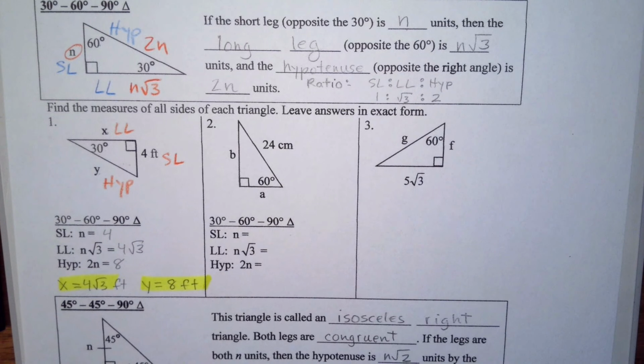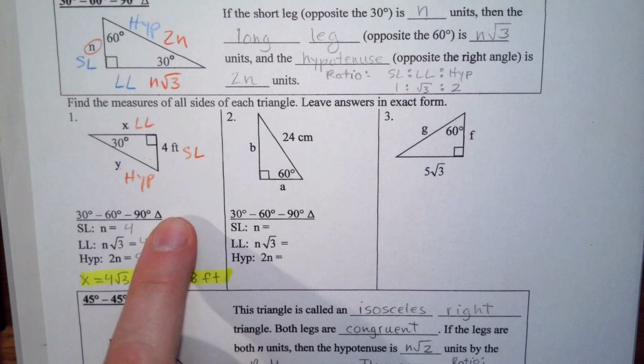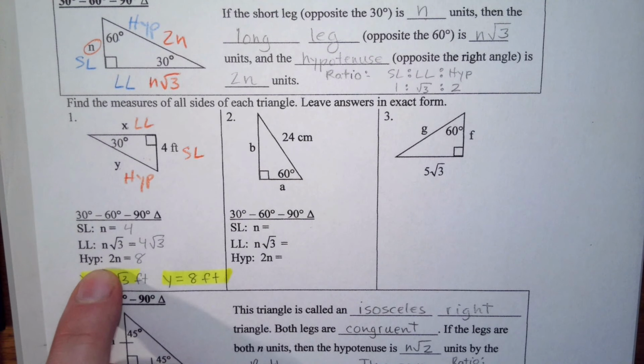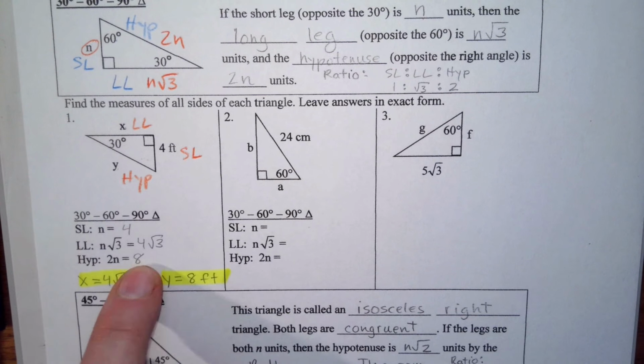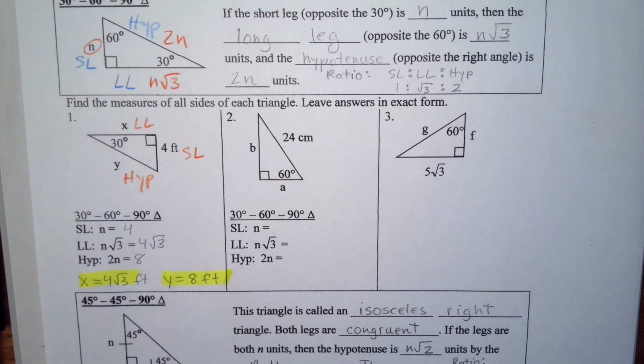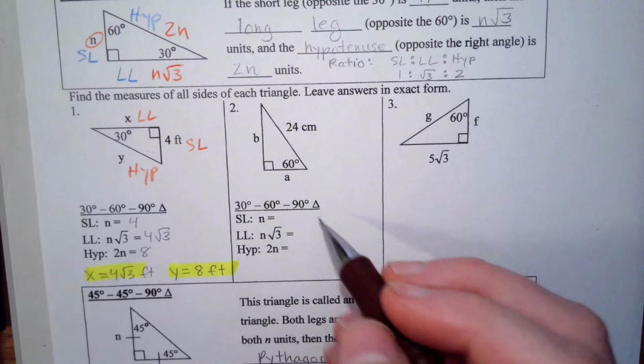So, complete work will be to justify by writing 30, 60, 90 degree triangle, set up this organized work, show some evidence with the numbers, and then answer the question at the end. Okay, second example. I've already started the work for you.